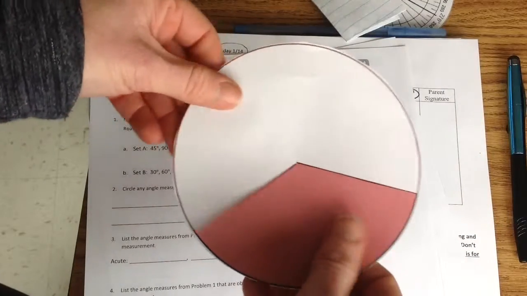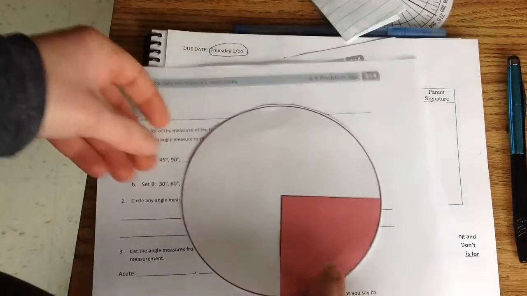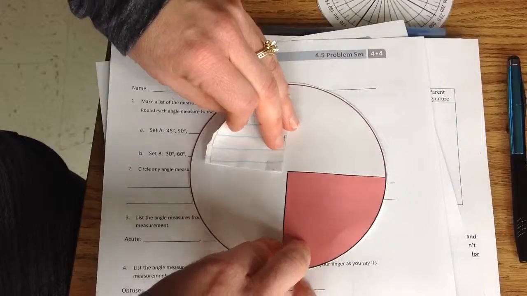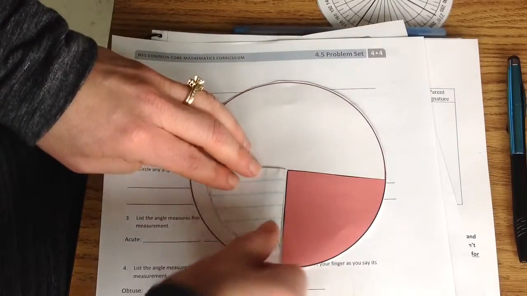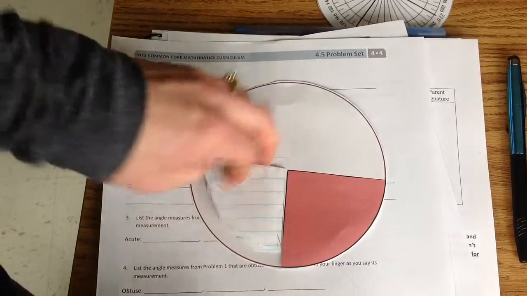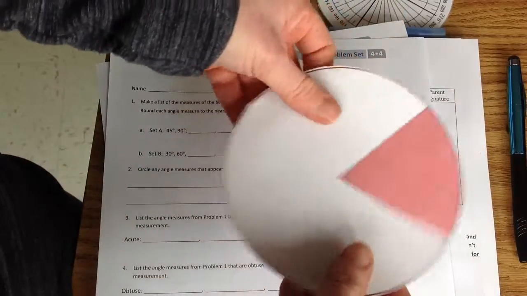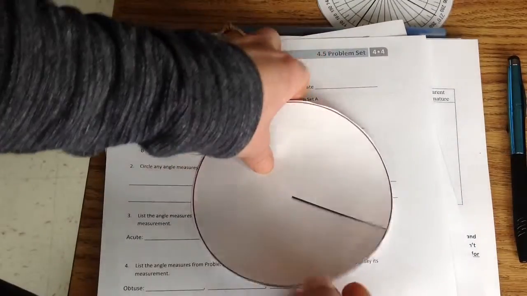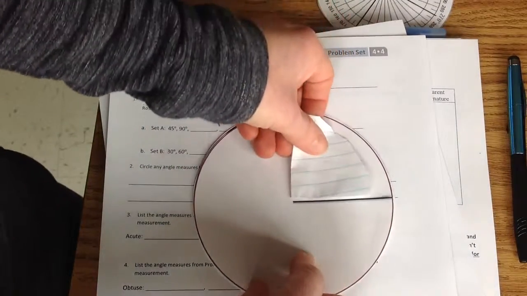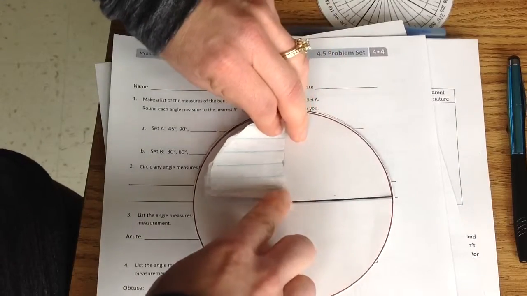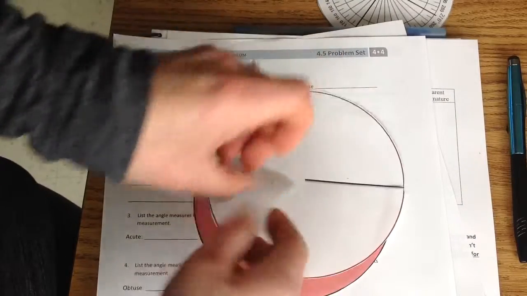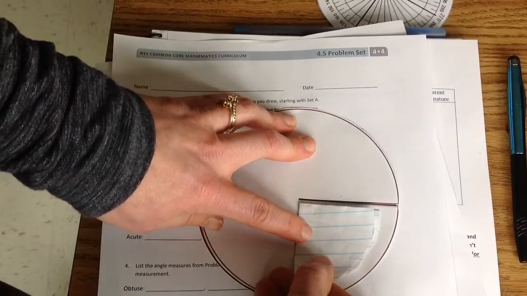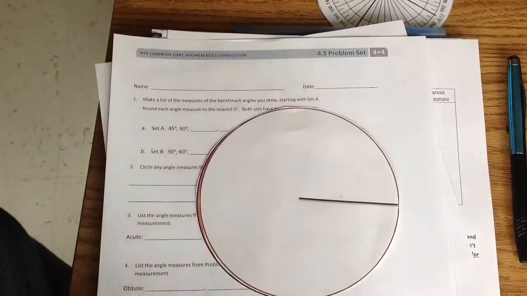If I move it again, another quarter turn, I have 3/4, I have 90, 180, 270. So I have 3/4 turns, so 270 degrees. And then if I go all the way around, I now have 360 degrees. And if I take my template, it's 90, 180, 270, and then 360. So I have 360 degrees in my circle.